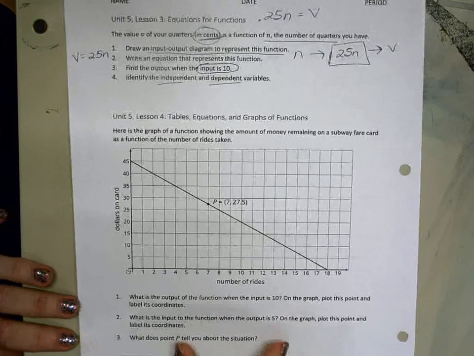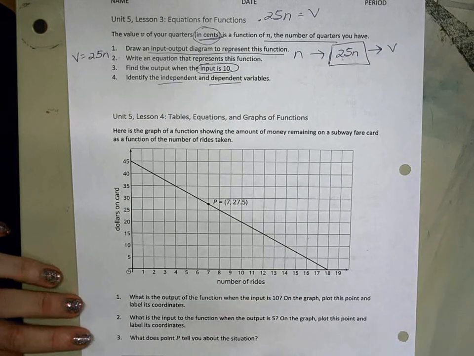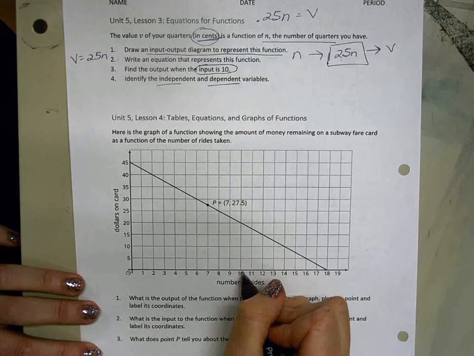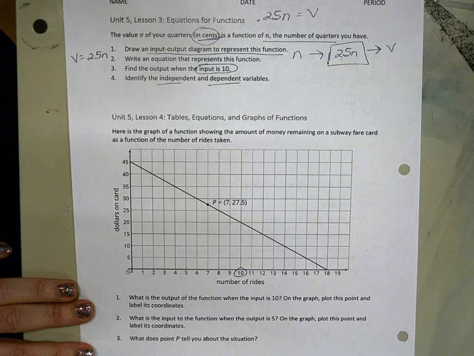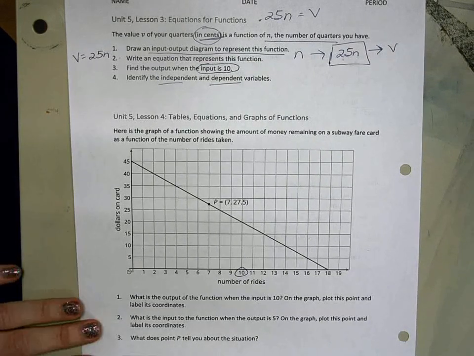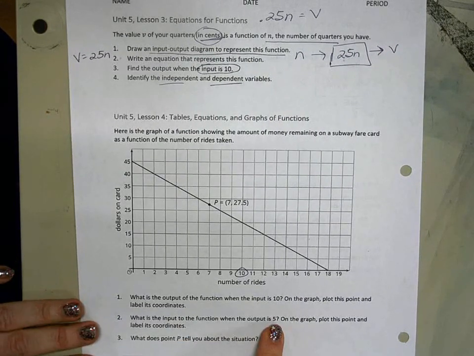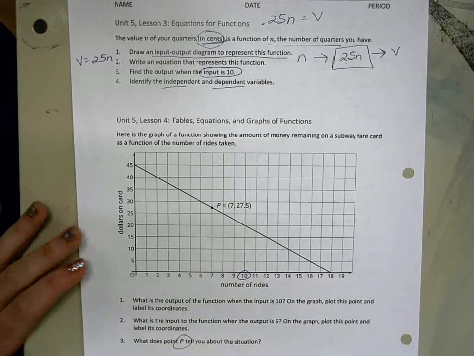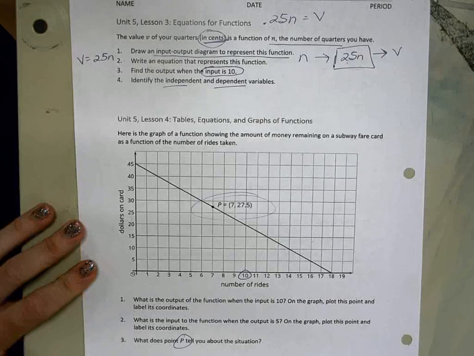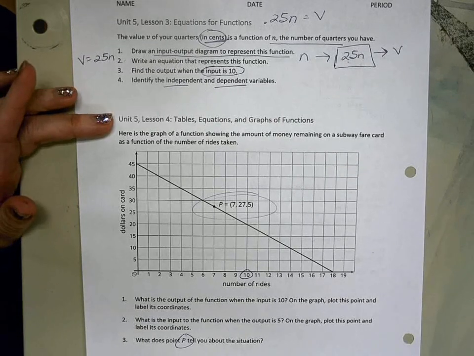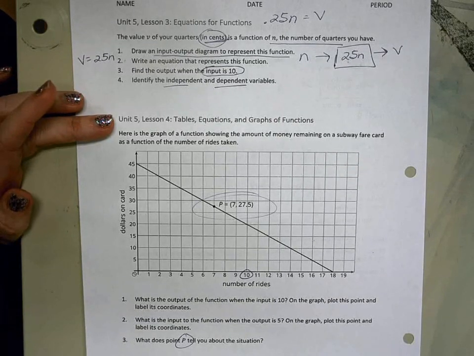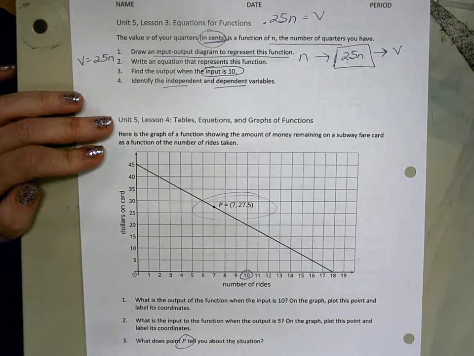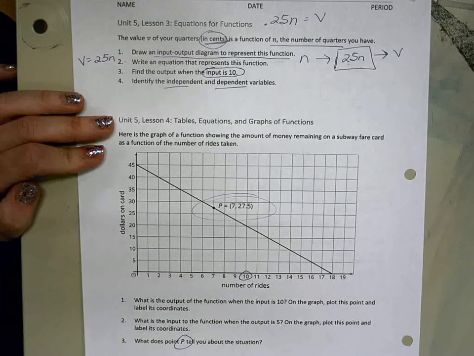And then looking at this question, a lot of you also talked about what is the output when the input is 10. So again, when the input is 10, what is the output? Where is that on the graph? What's the input when the output is 5? So looking at the graph in a different direction. And then I'm asking you to interpret point P. So make sure you read the information about the graph and tell me, what do these numbers represent in this particular situation? So a little sentence would be fine there.